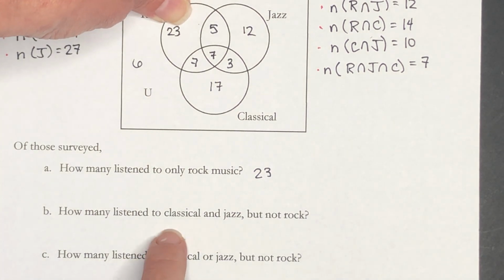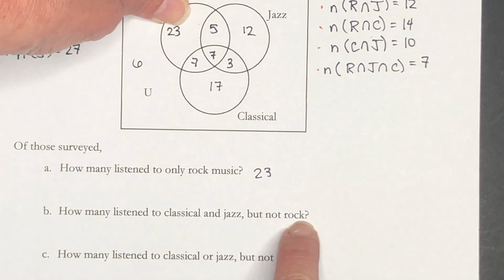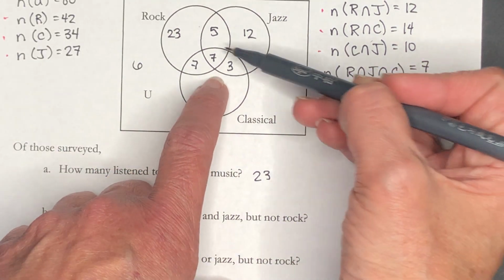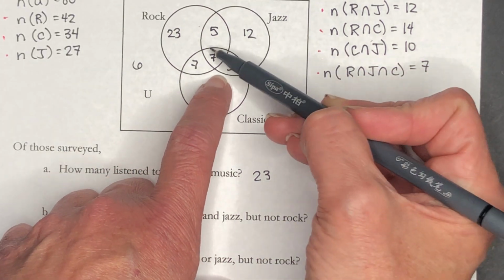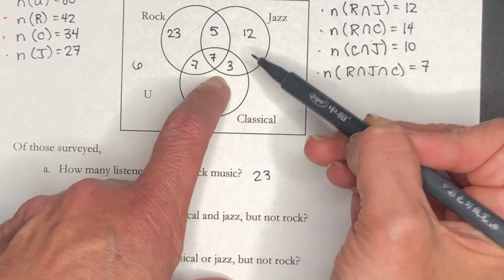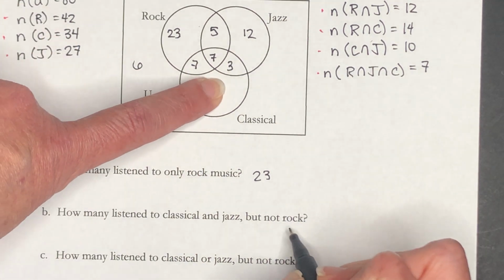How many listen to classical and jazz, but not rock? Classical and jazz would be right here, but these people also listen to rock, so your answer would be 3 people.